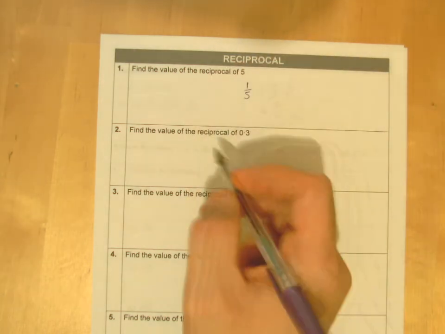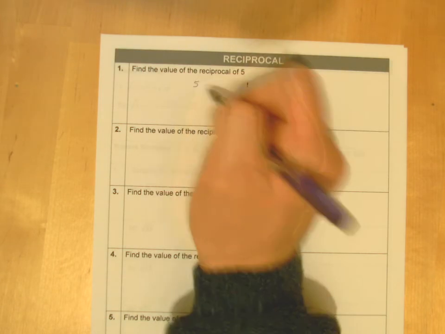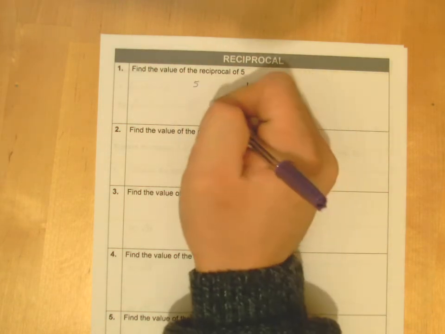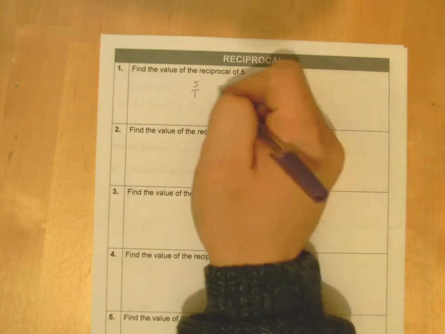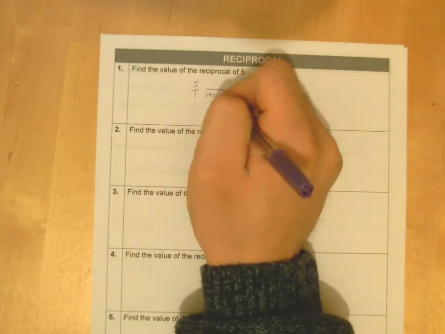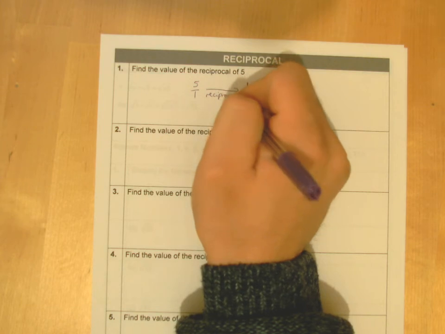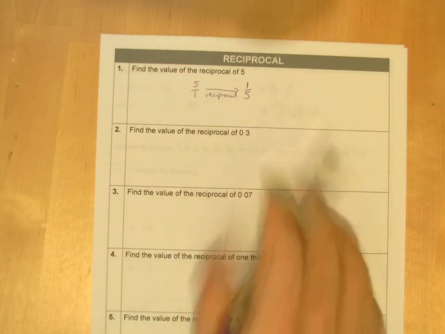In terms of how we do this in practice, if we think of the number 5 for a minute, we can write 5 as 5 divided by 1. There's nothing wrong with that. So to get the reciprocal, we just simply flip that fraction, so it becomes 1/5, okay?